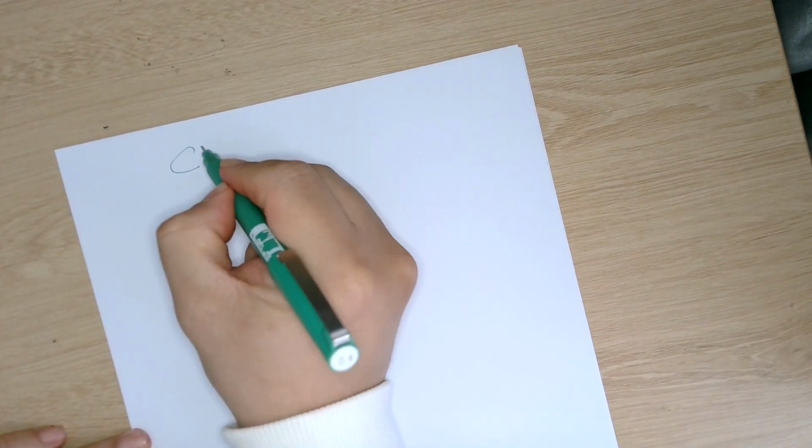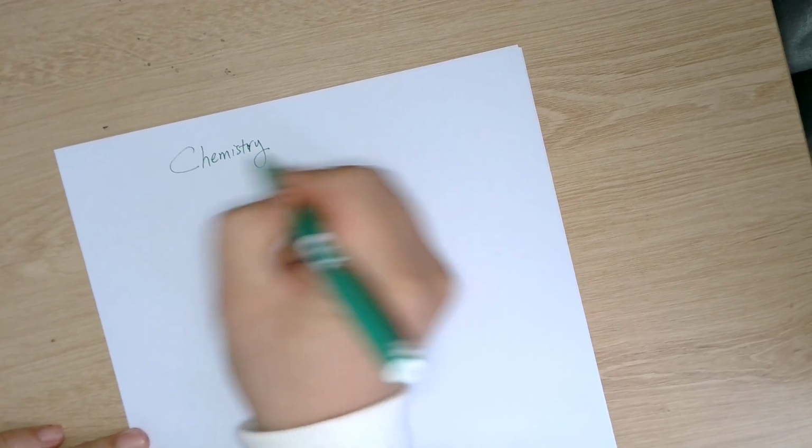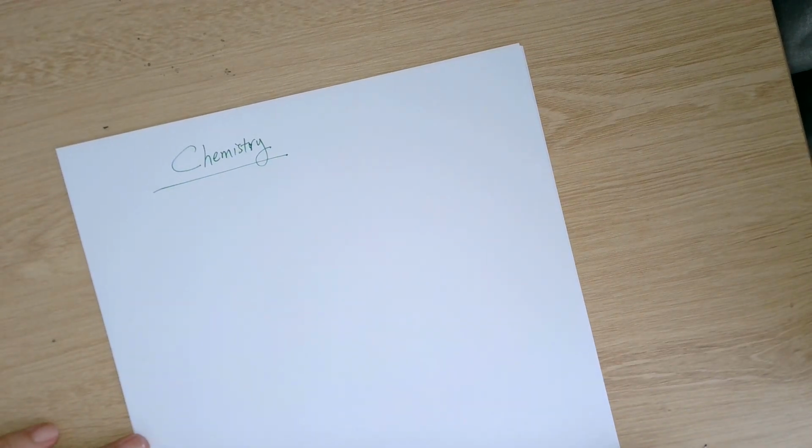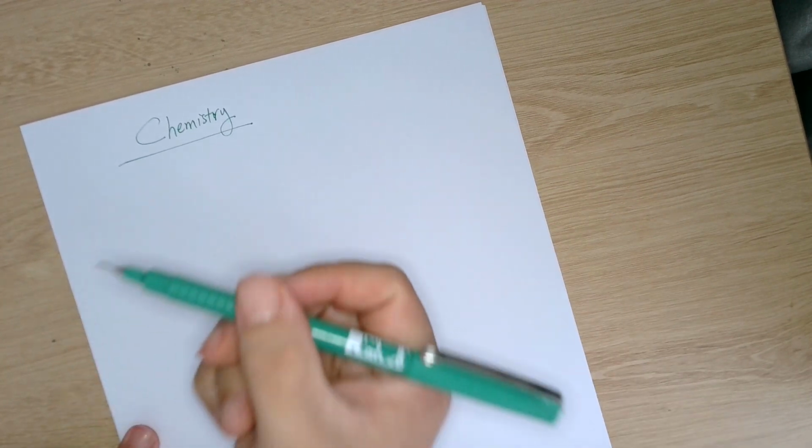Hello everybody. Today I would like to discuss an important concept in chemistry. So what are we talking about today? We are talking about chemistry. In chemistry or science, there's a very important concept that everybody needs to understand fundamentally. So I'm talking very broad so that everyone can understand what I am exactly teaching.